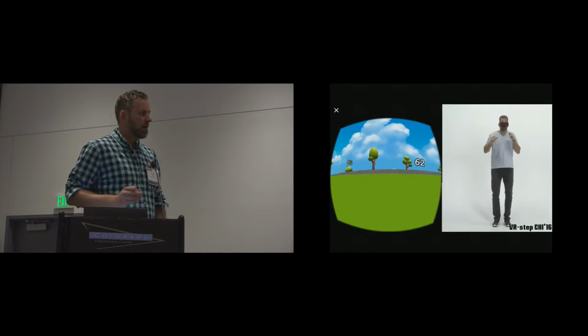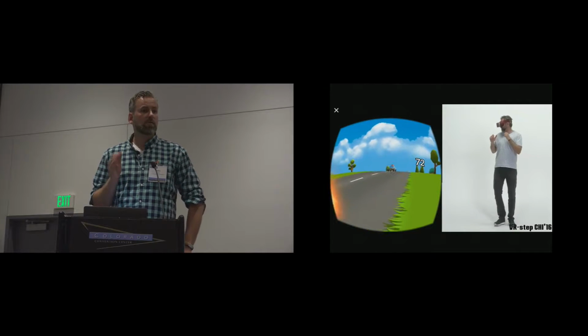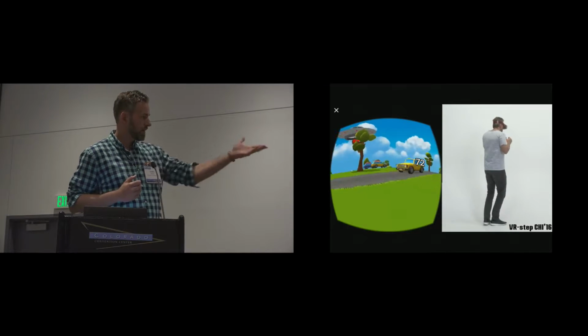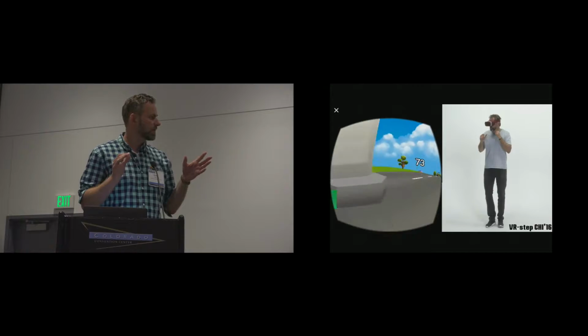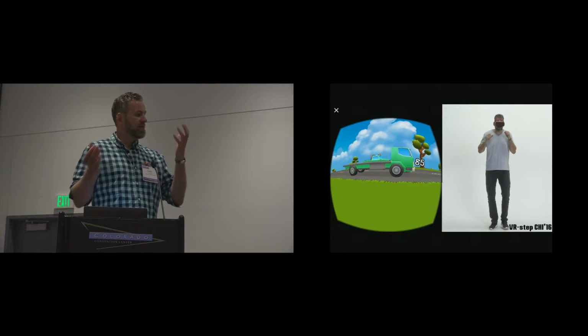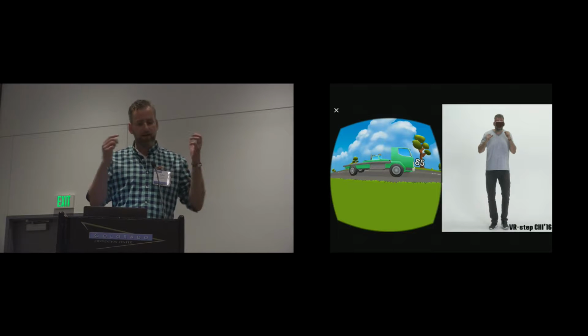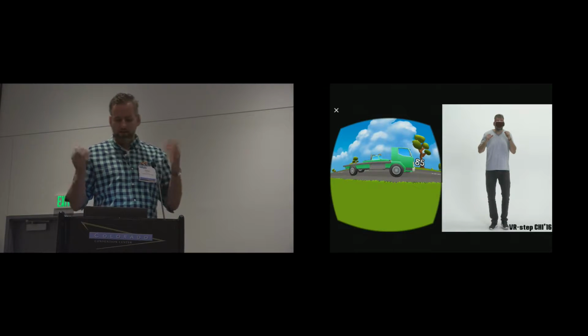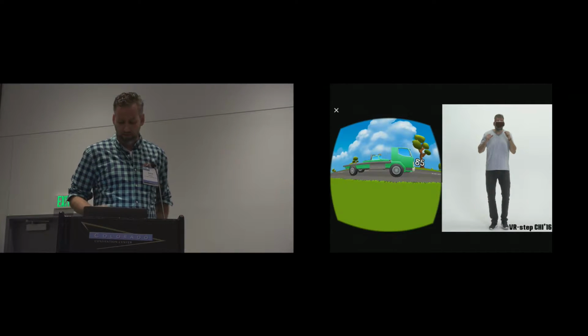But a limitation of walking in place is that it only navigates users in the direction of their gaze. So in this game, when I'm getting too close, I can't navigate backwards. I have to turn around, do a 180, move forward, do another 180. That leads to inefficient navigation.